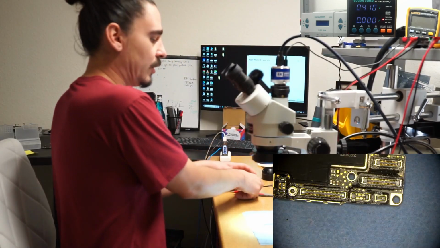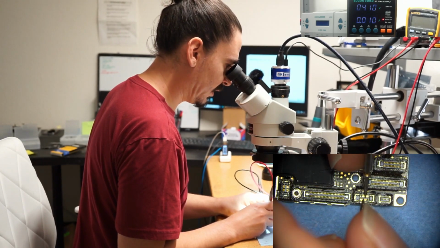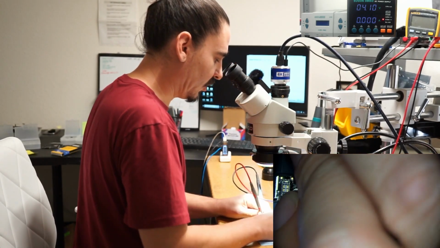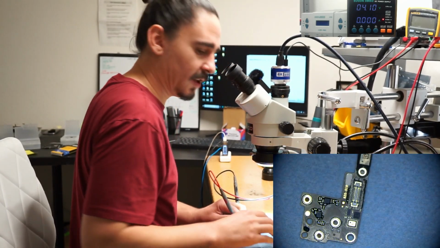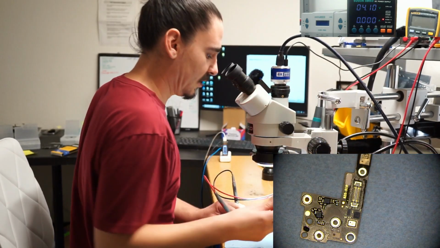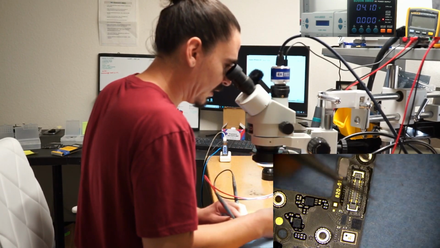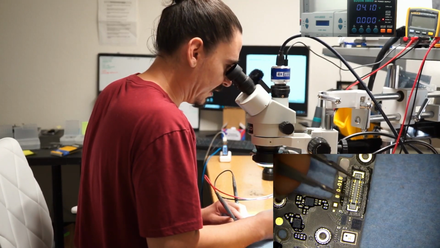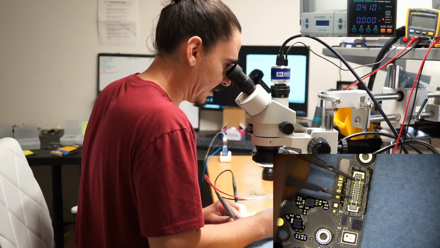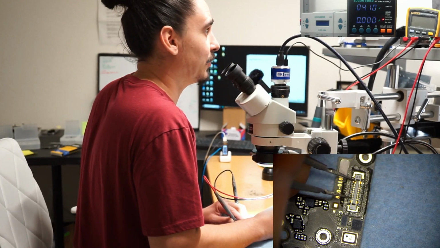So my first step when I'm working with a no power board is to take my DC power supply probes here and tell this phone to turn on by shorting the power button, and I can view what my amperage draw looks like when I do that, and that will give me a good indication of what's wrong with this board. In this case, we can see that I have a short amperage spike. It shoots up really quickly and then back down.